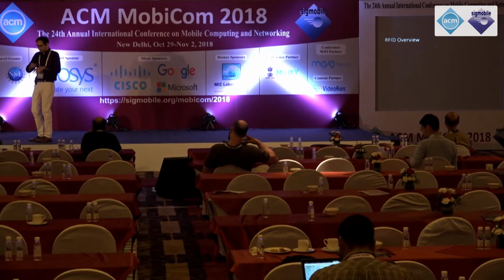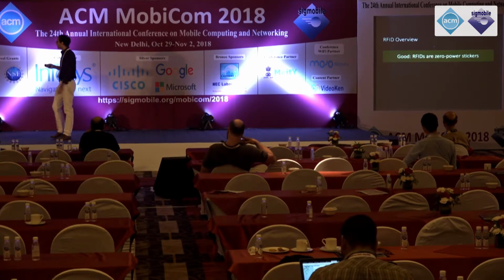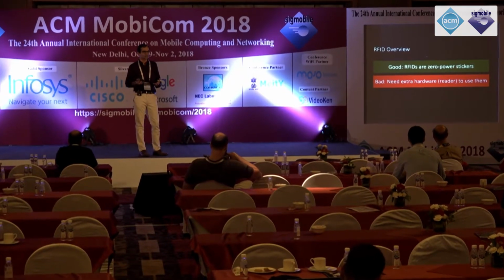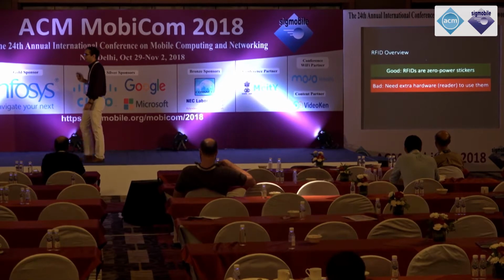So I'm pretty much done with the RFID overview. The good thing about RFIDs is that they're 0 power stickers. The bad thing about RFIDs is that you need extra hardware to read them. You need an RFID reader, which does not exist in this room, for example. So how can we get around that?